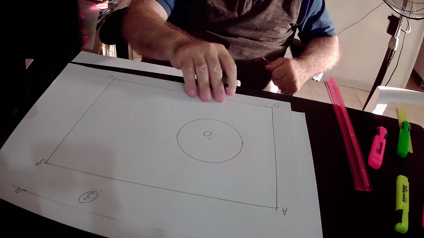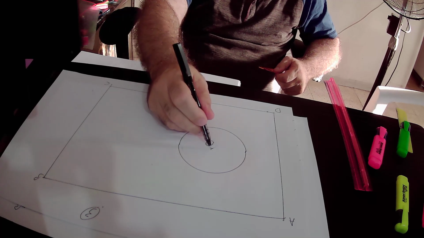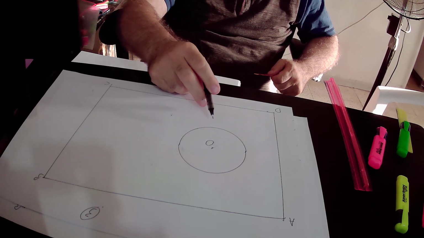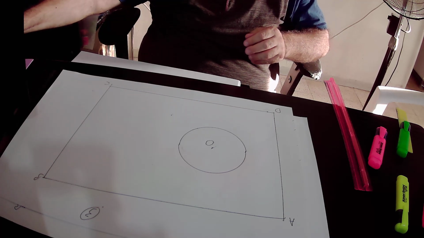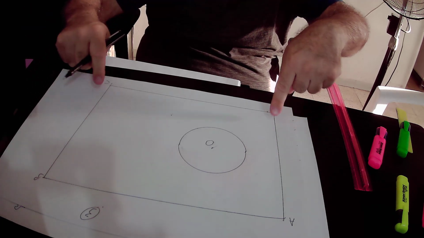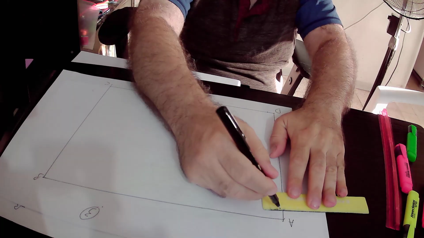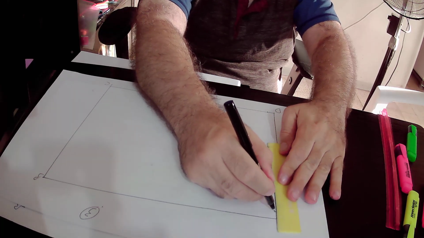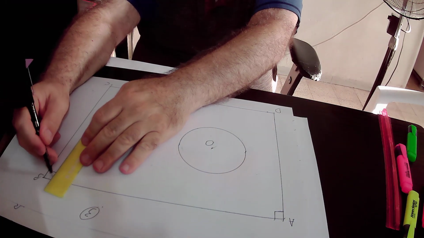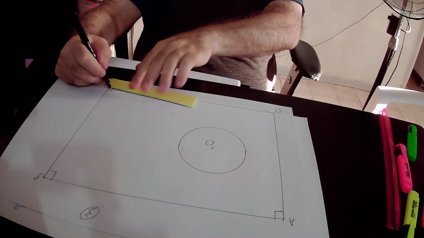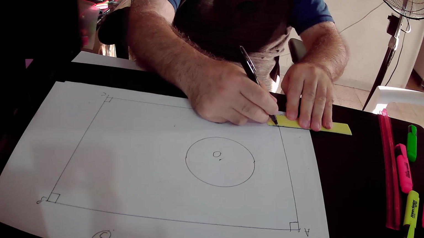So actually this is rectangle ABCD that I copied from the original drawing. Inside rectangle ABCD, we have this circle. The center of this circle is at point O. We know that all the angles inside the rectangle are right angles, so all those four angles are right angles. That is to say, this angle equals 90 degrees. This angle also equals 90 degrees. This angle equals 90 degrees. And finally, this angle equals 90 degrees.